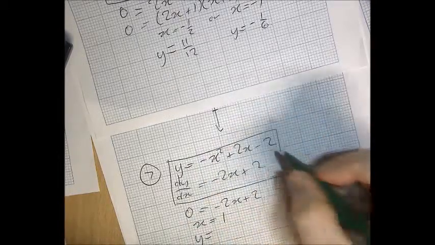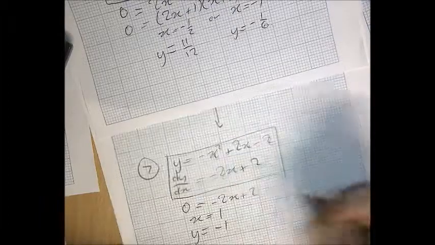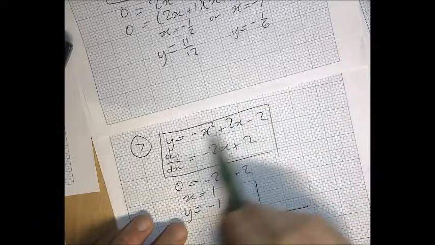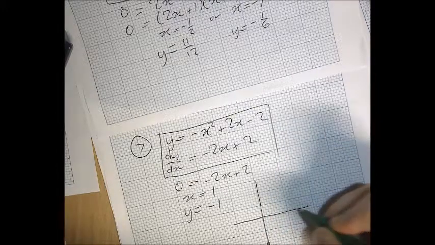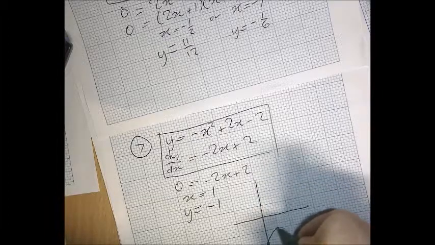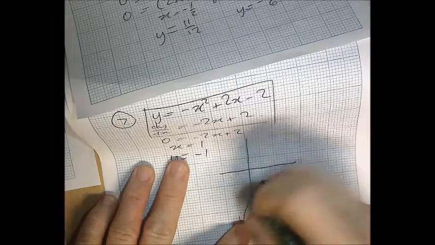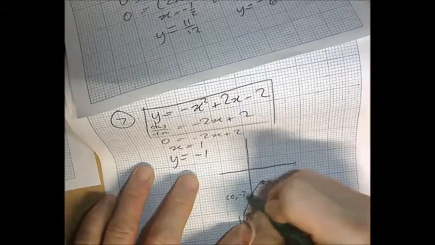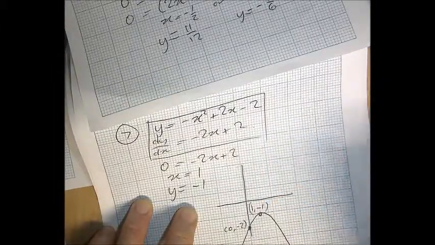If you put a 1 in there, you get negative 1 plus 2 is 1, take away 1 is negative 1. Its y-intercept is negative 2. That comes from putting a 0 in there. So the y-intercept is negative 2, and it's flat at 1 comma negative 1. So there's the graph there. There we go, that's finished.